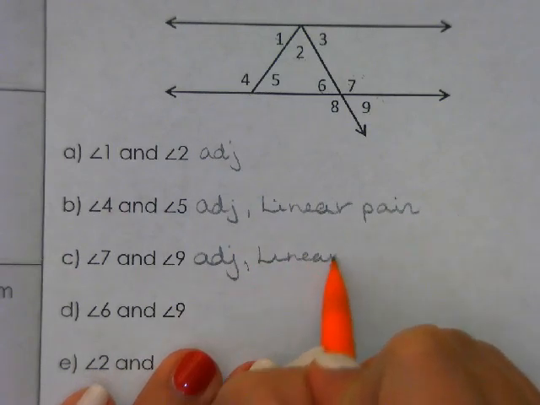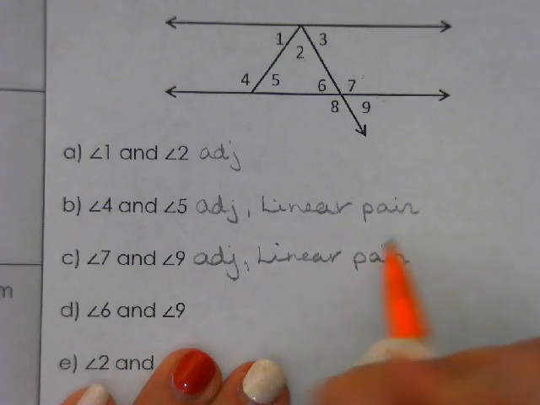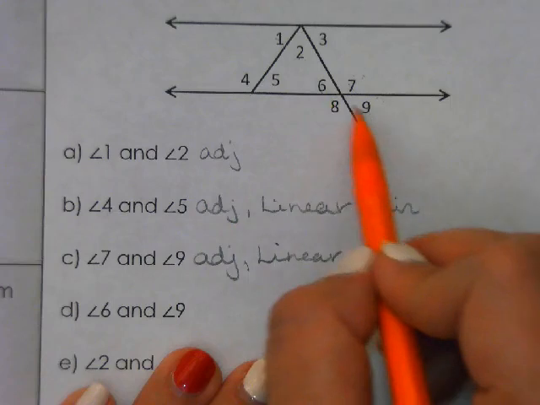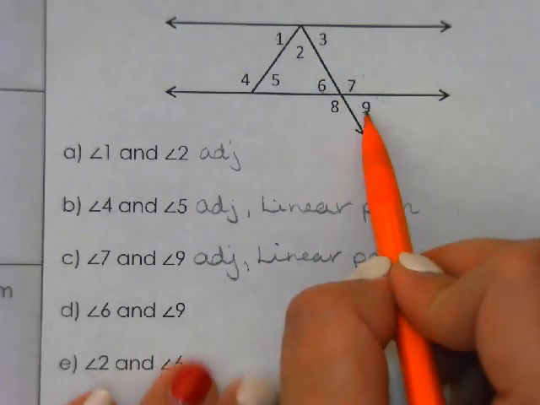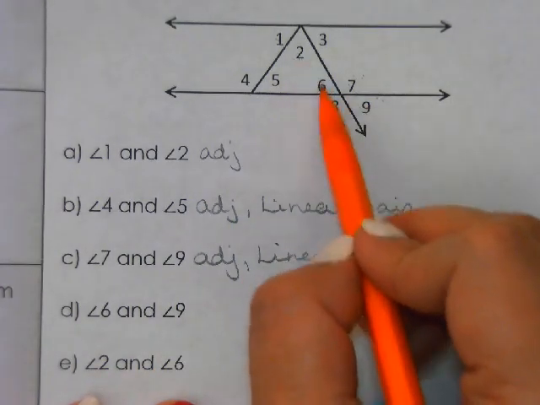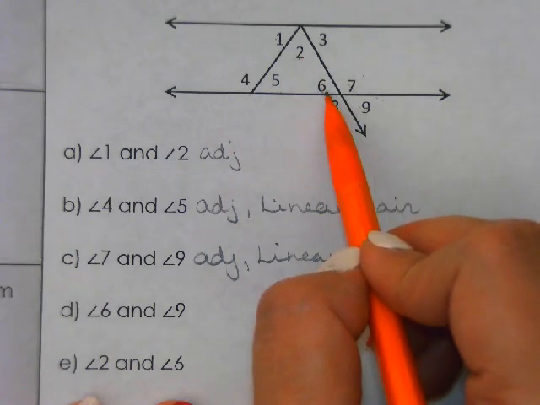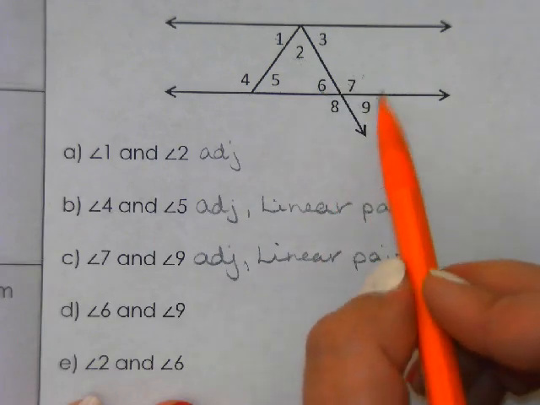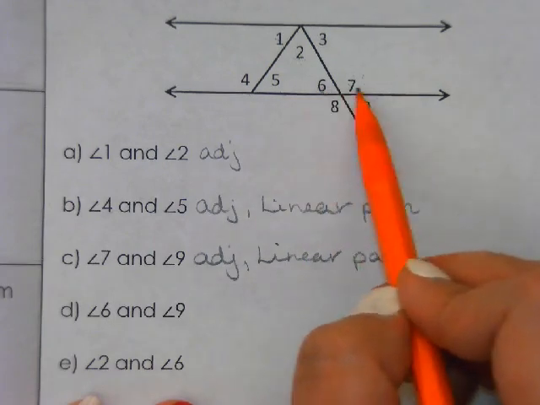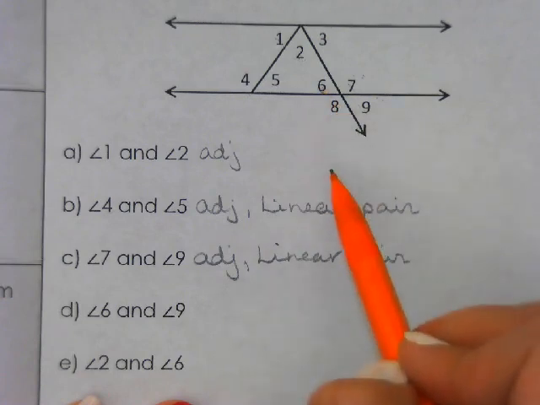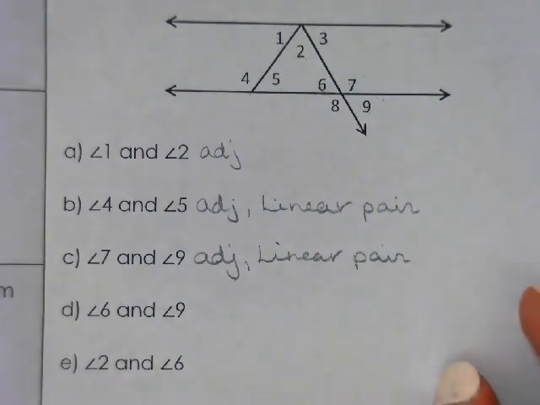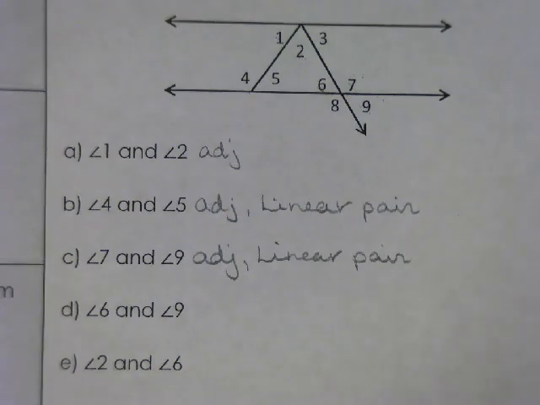Yes. Good job. And then you second guess yourself right here, linear pair. What about 6 and 9? No. 2 and 6. Are these a linear pair? Are they next to each other? No. There are others. You could say 6 and 7. You could say 6 and 8. 1, 2, and 3. Okay, so it's angles that add up to make a straight line.